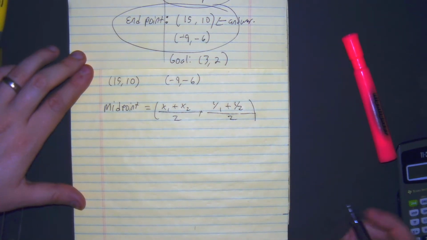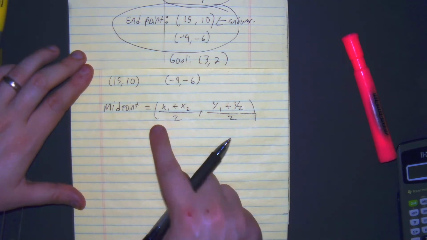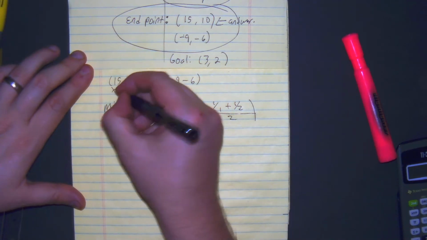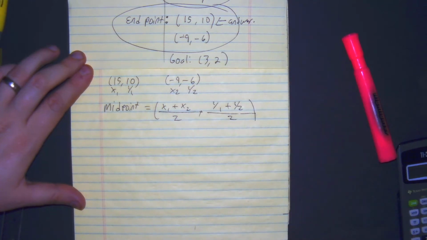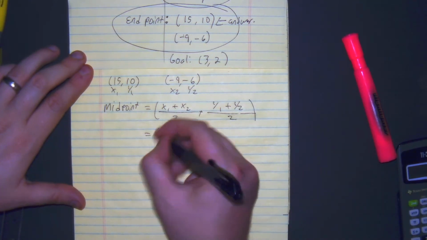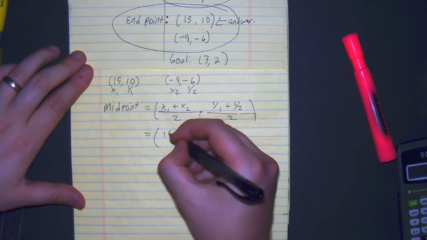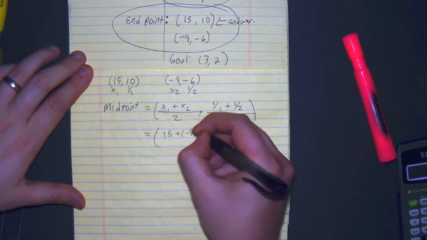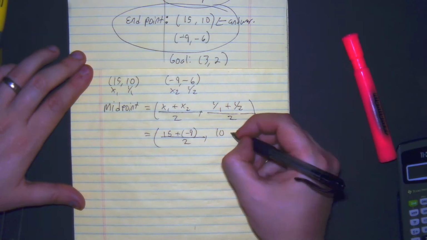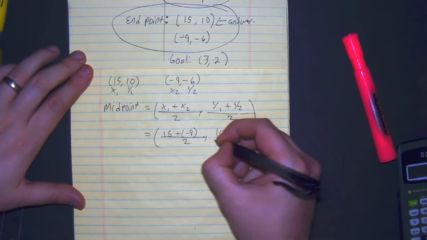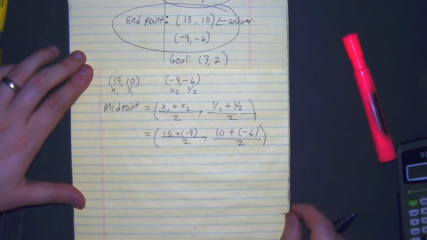From here, we need to label our subscripts to make sure we do this right: x1, y1, x2, y sub 2. Now let's fill it out. 15 plus negative 9 divided by 2. Then we have 10 plus negative 6 divided by 2.